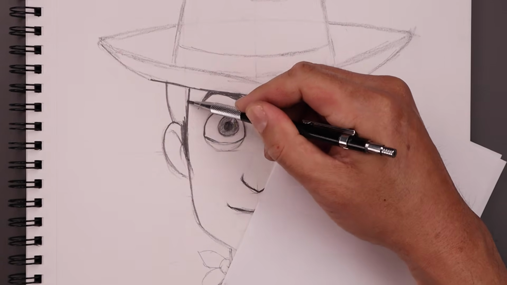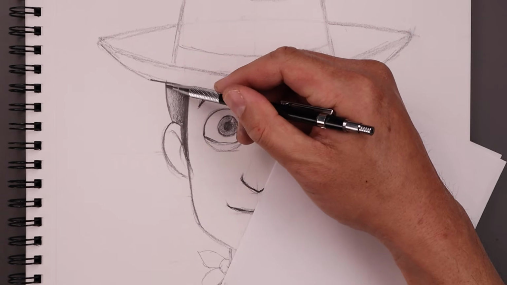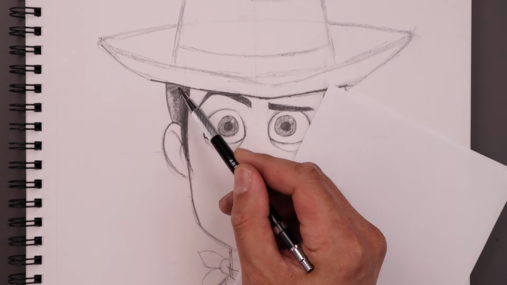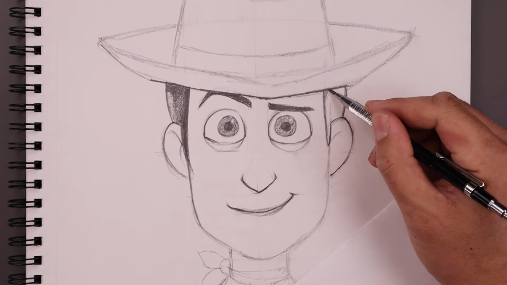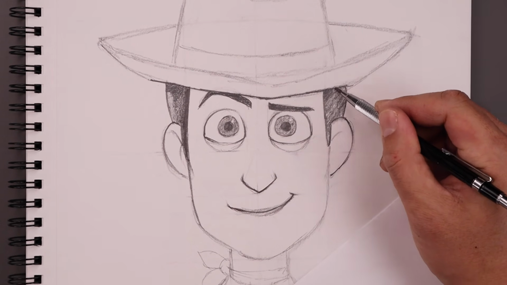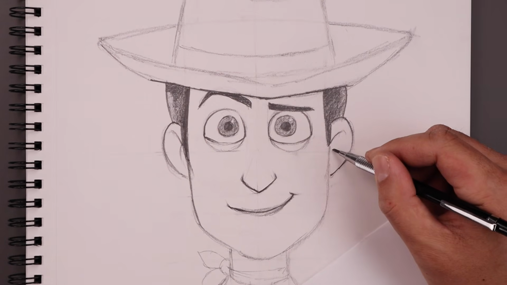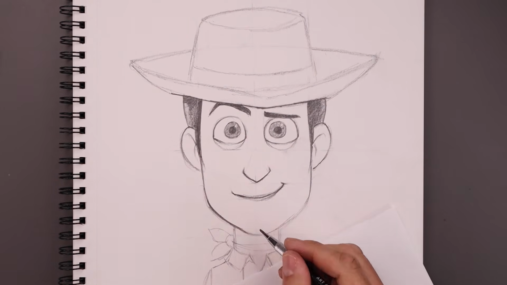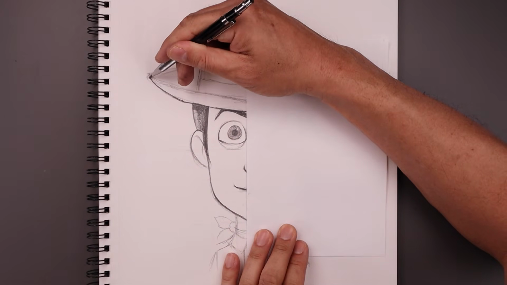Now I just want to darken up the sideburns and the side of the hair, and then just blend that out to create a little bit of highlight on the outside of the head. I'm going to go back and just finish off the hat.